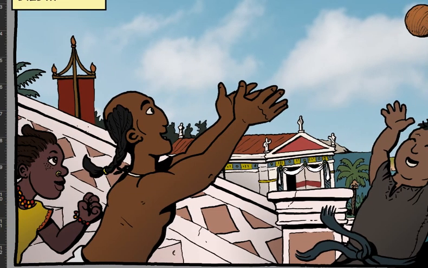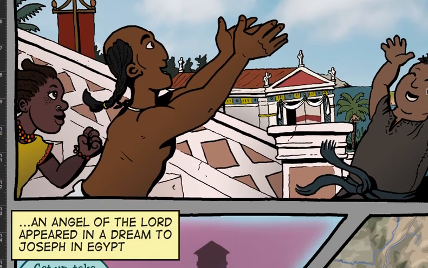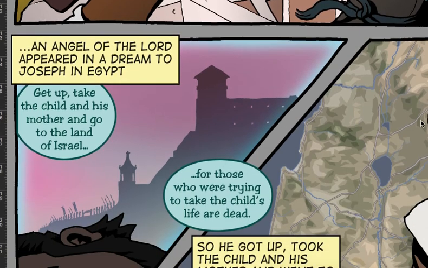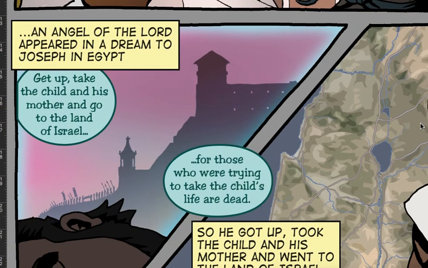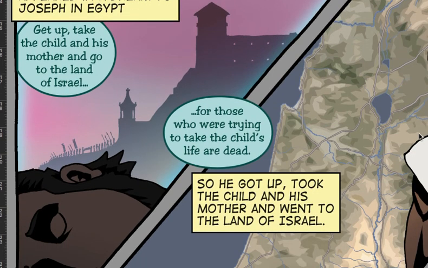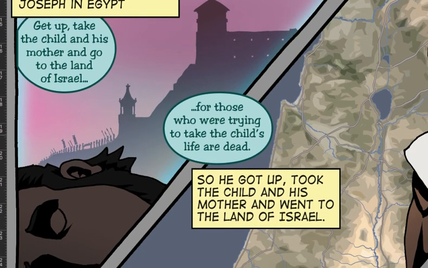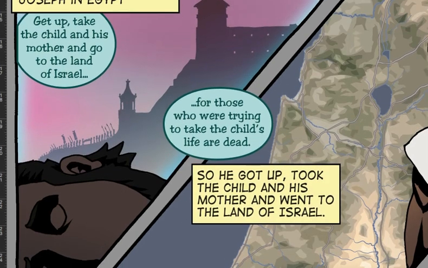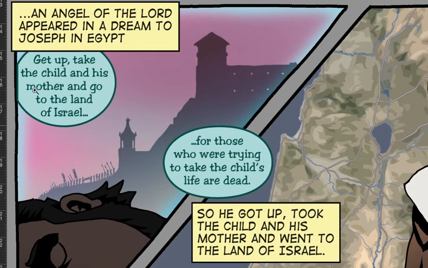So there we go. Then next panel. Here, the angel of the Lord appeared in a dream to Joseph in Egypt. Get up, take the child and his mother, and go to Israel. So you can see at the bottom we've got Joseph asleep. In the background is a prophetic vision again, but what this silhouette is showing you is the Herodian.